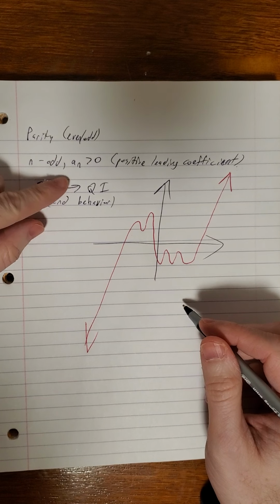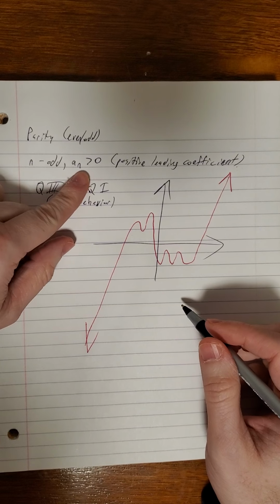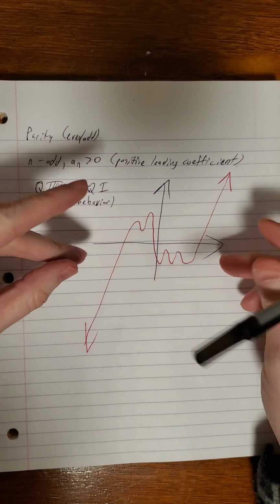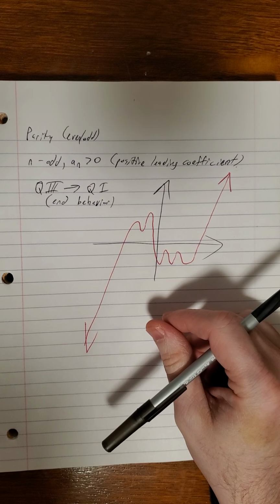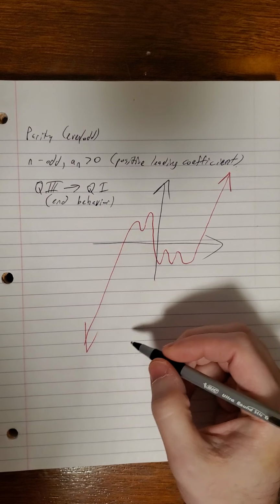If the leading coefficient is negative, we just flip the graph over, flip it about the x-axis, and then we're heading from Q2 into Q4.